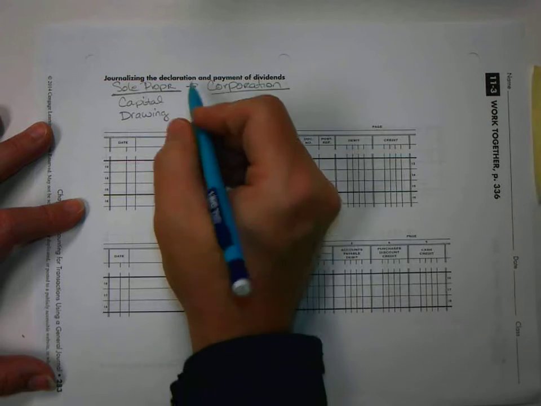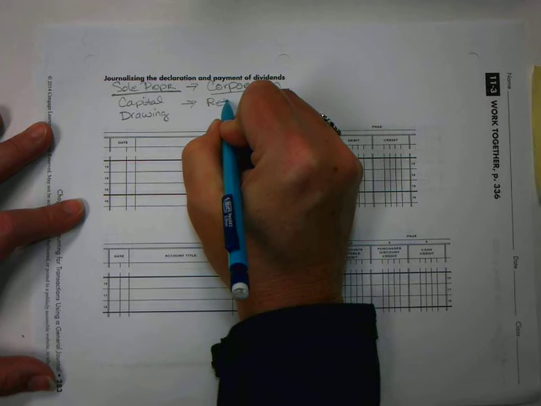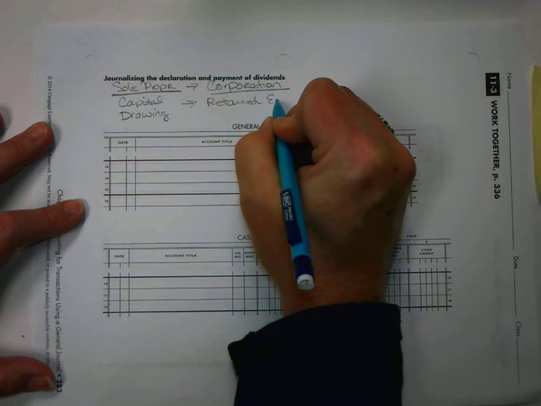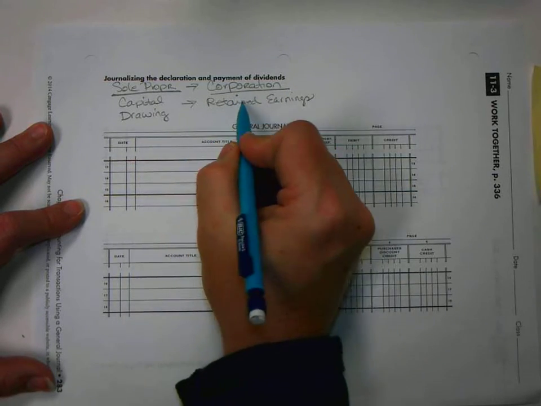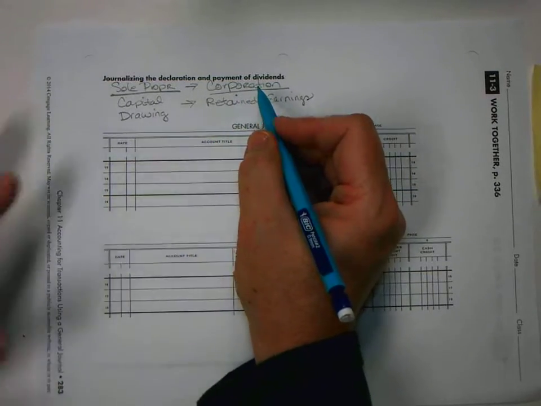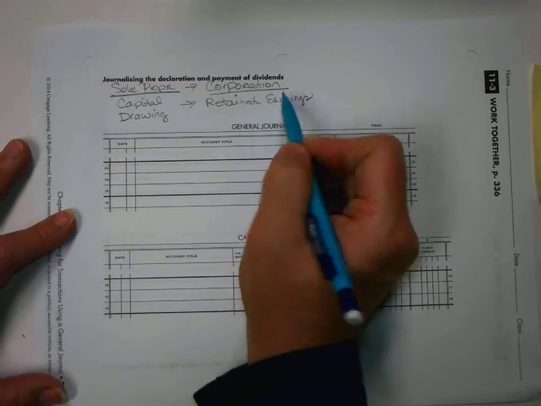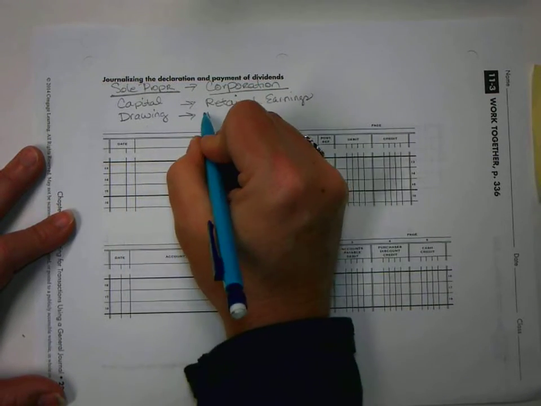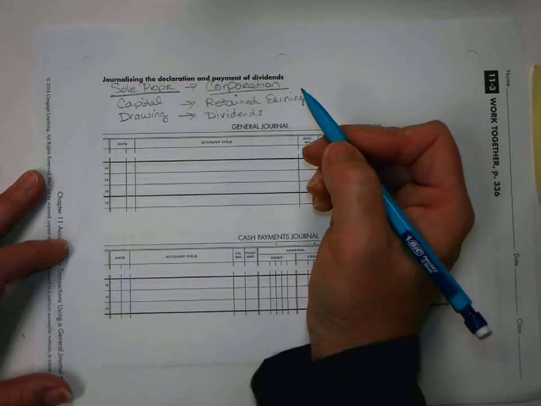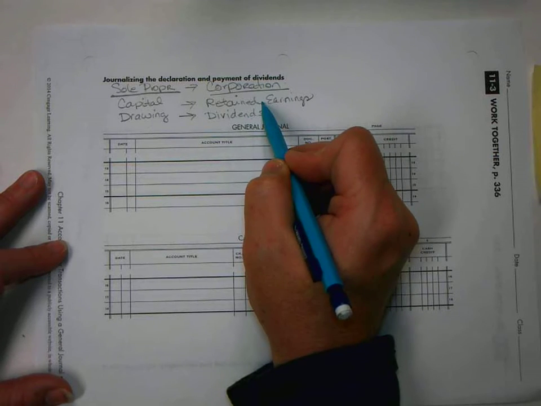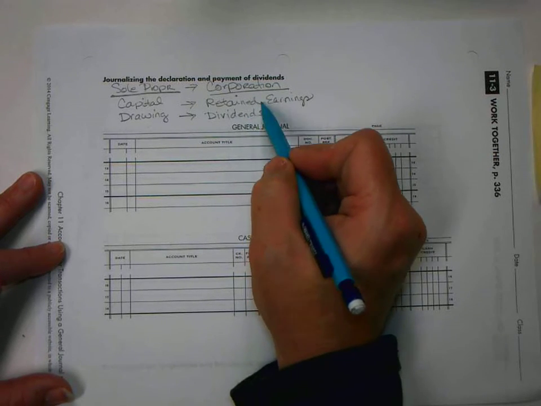Okay, and capital actually changes names and becomes retained earnings. This is basically the same thing as capital, but with a corporation and you have all the stockholders, we call it retained earnings. And then for drawing, what goes back to the owners is dividends. Your owners are your stockholders. So dividends are what are paid to stockholders based off of the earnings and the profit of the company.